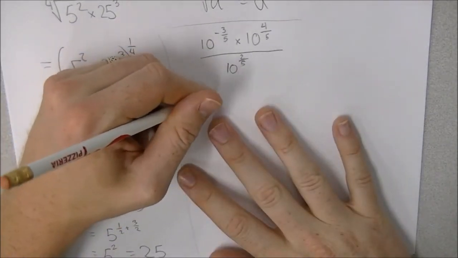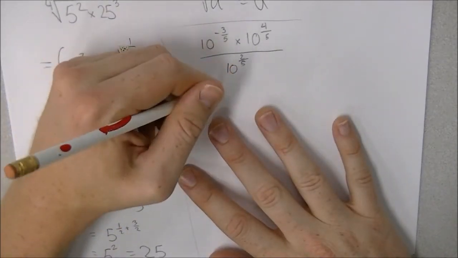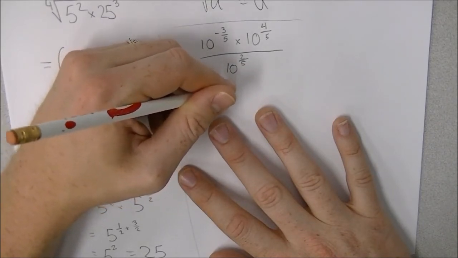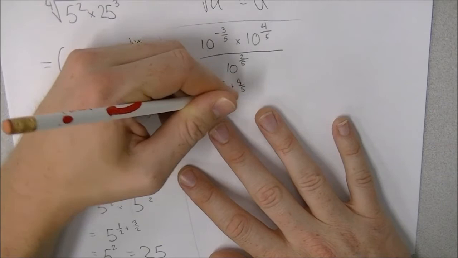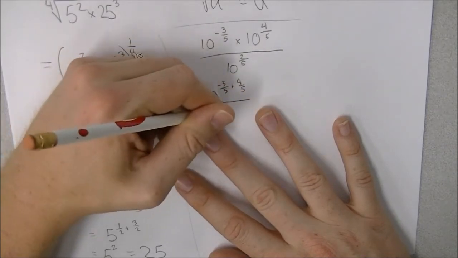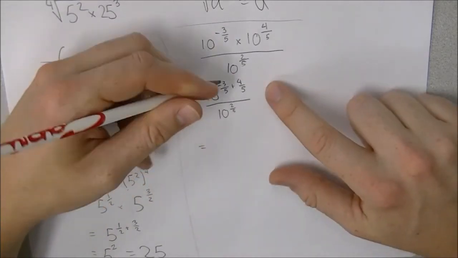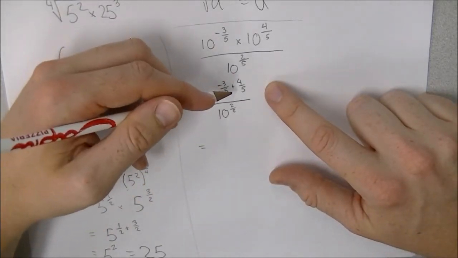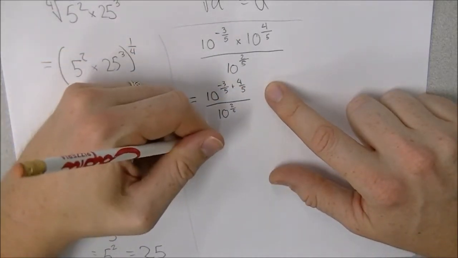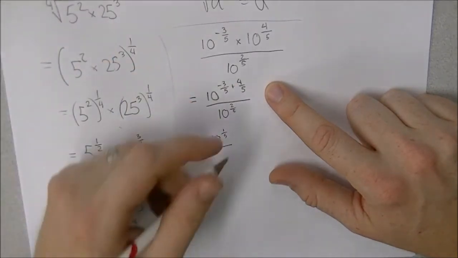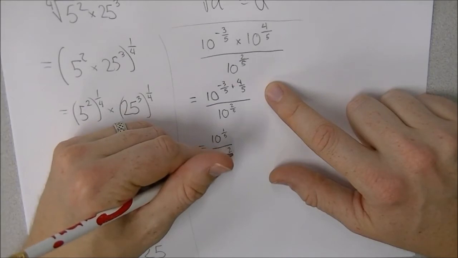So this is going to be 10, and I add negative 3/5 plus 4/5, all over 10 to the 2/5. Okay, so negative 3/5 plus 4/5, that's 10 to the 1/5. All right, and then over 10 to the 2/5.